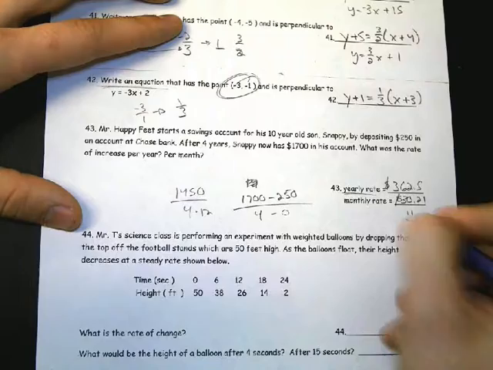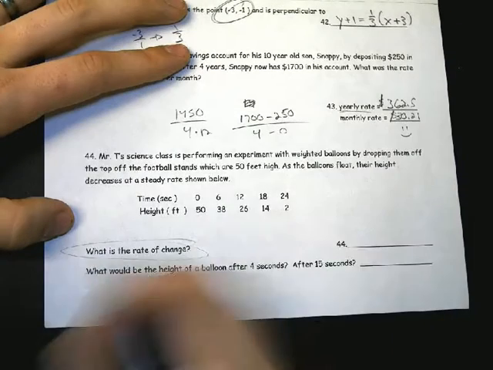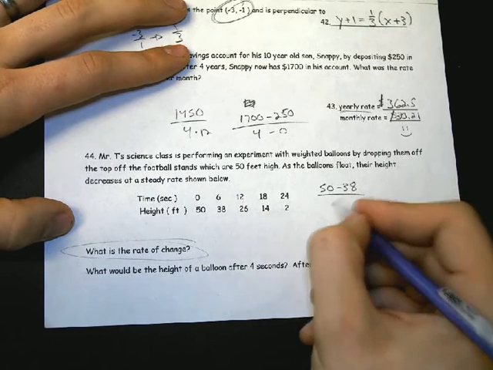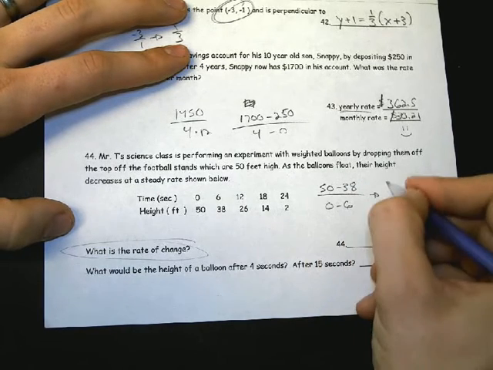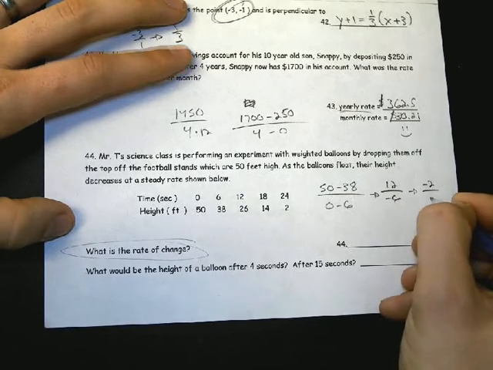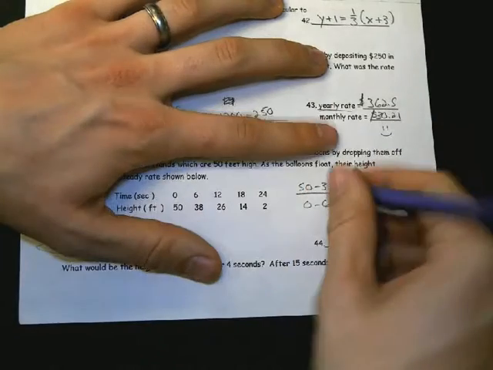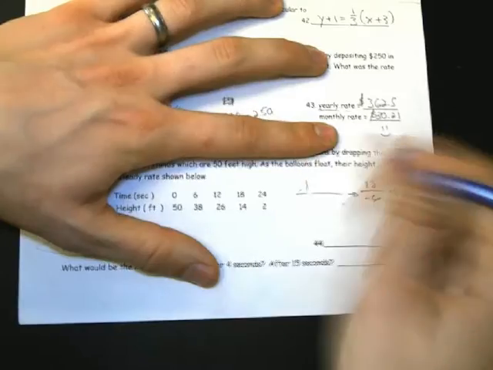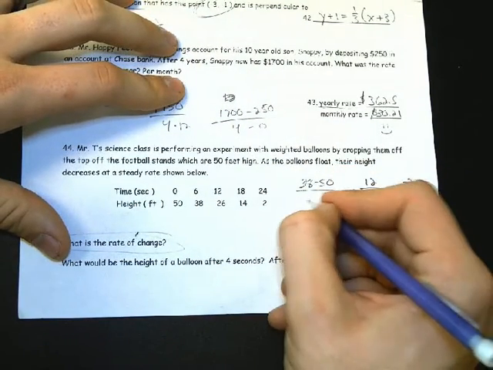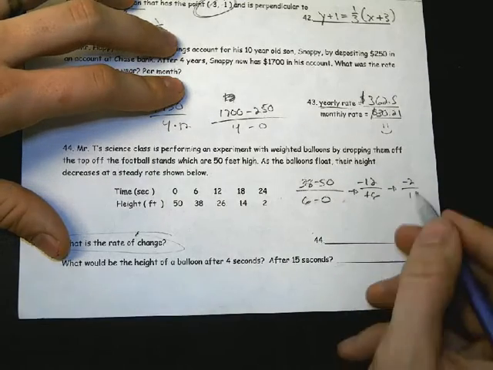This one, what is the rate of change? We went from 50 feet to 38 feet, and it took us 6 seconds to get there. All right? So that means we're dropping 2 feet per second. This one actually should be, if I really want to write it the correct way, I would do 38 minus 50 over 6 minus 0. And that'll give us the negatives in the spots that we want. It took us 6 seconds to fall 12 feet. So we're falling 2 feet per second.